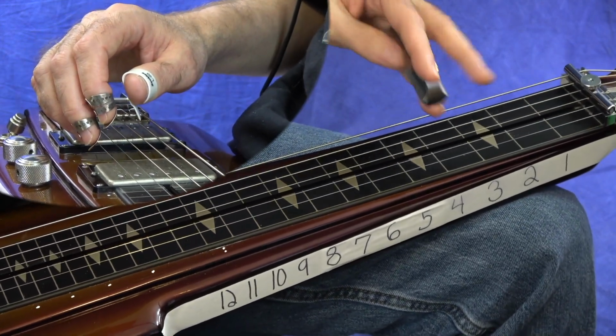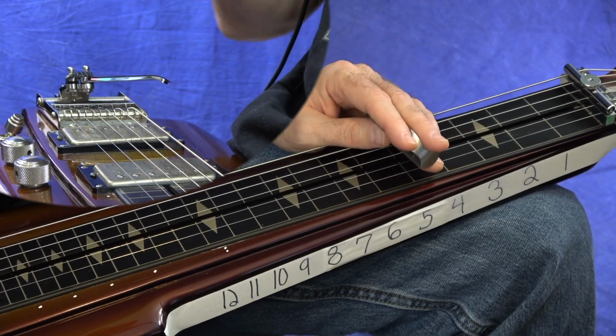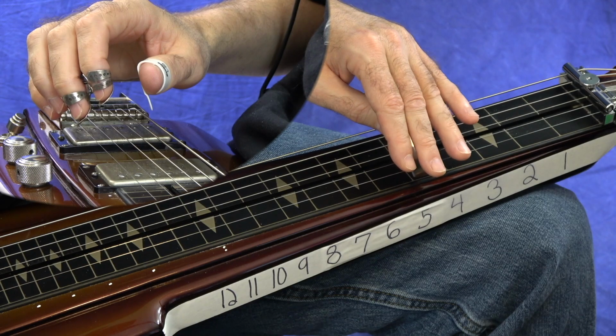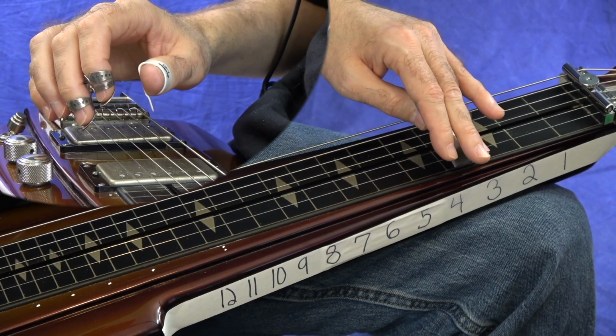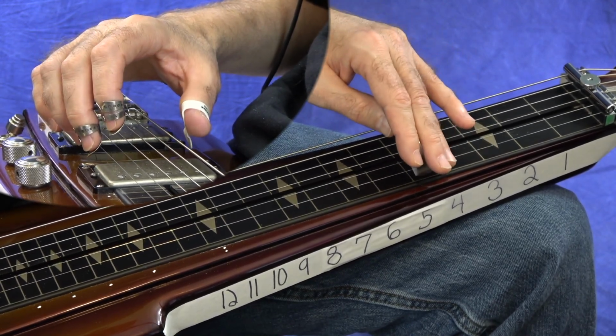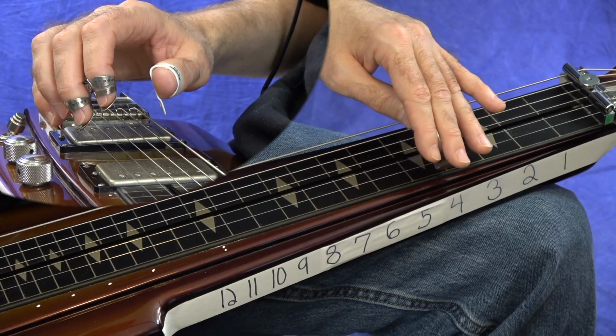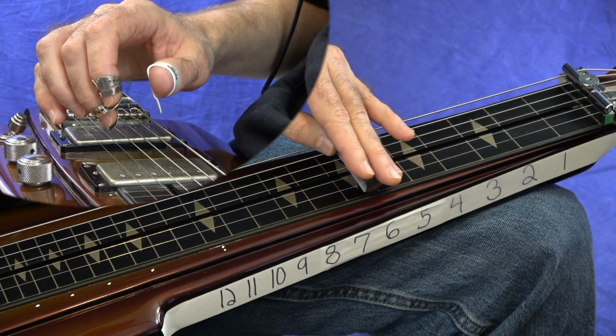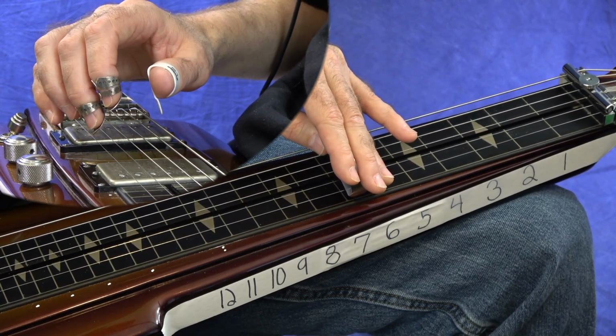So if you want tension but not too much tension, you can do notes like G and then resolve it to your next chord tone, either down to that F sharp or G up to A, the 5th, right?